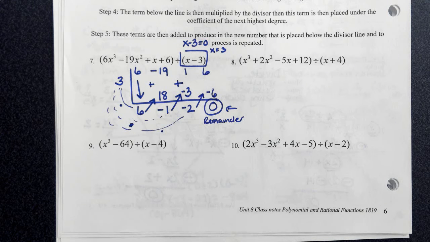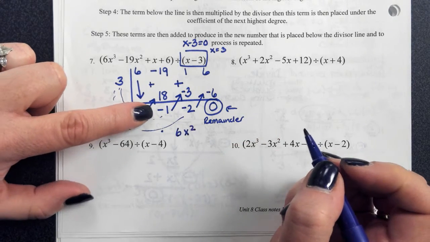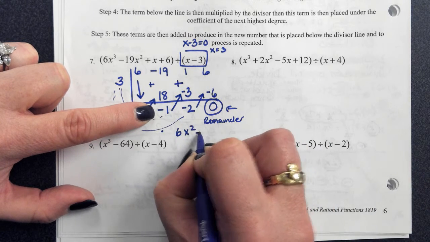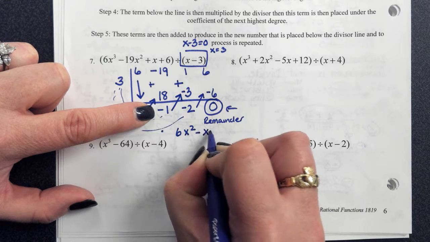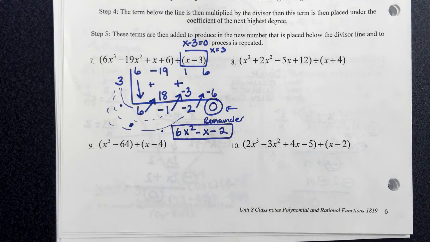Now remember, what you have found right here are the coefficients, the numbers to go in front of the variables. So now remember, you started with an x to the third. Think about what happens with long division. You're taking an x to the third and dividing out an x. So the very first term is going to be an x to the what power? Not an x to the third, but an x to the second. So 6 is the coefficient of x squared. And then these are the coefficients going in descending order of the exponents. So 6x squared, after x squared comes an x to the first, so minus 1x, and then a minus 2, your constant. So that's your final answer.